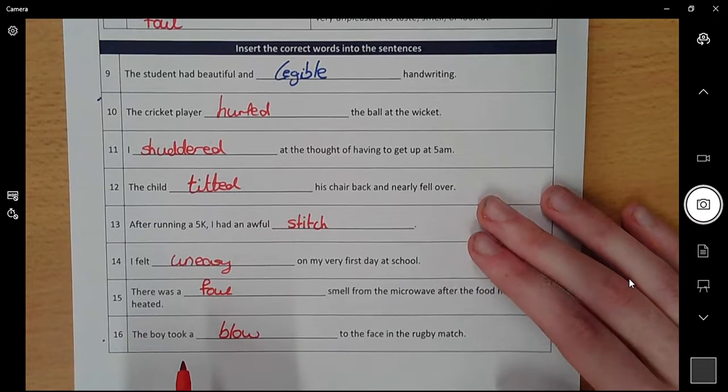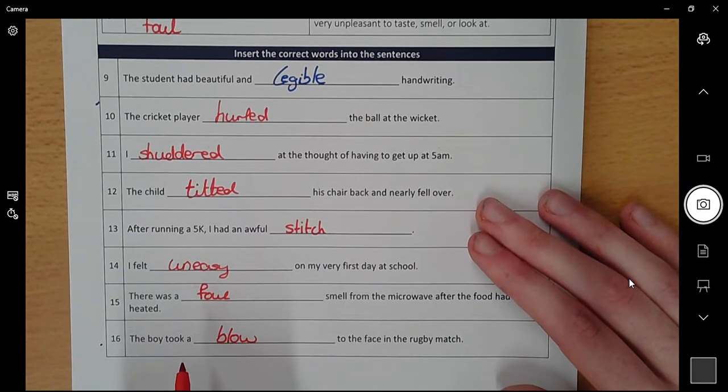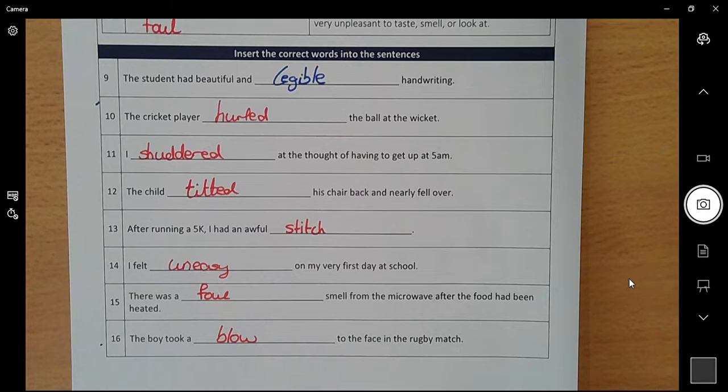Okay, so pause the video here if you need an extra couple of seconds to tick or fix your work. Otherwise, please post your vocab activity on Seesaw, all marked so we can see how well you did today.